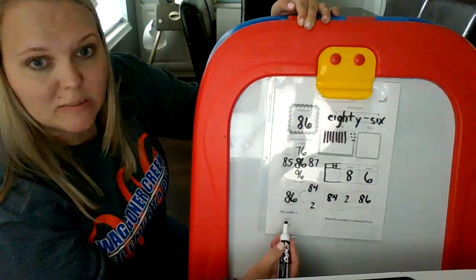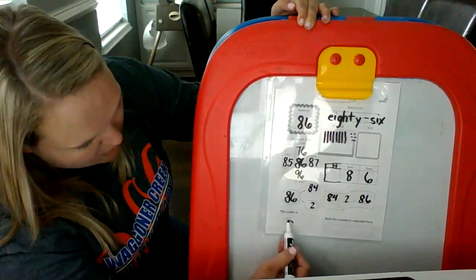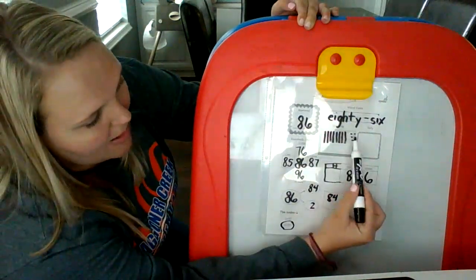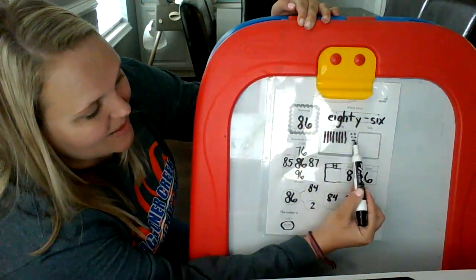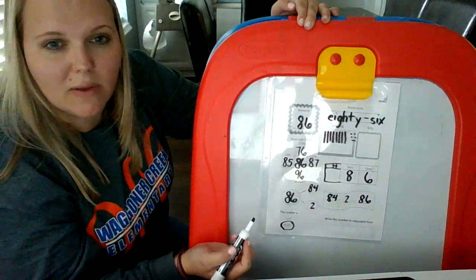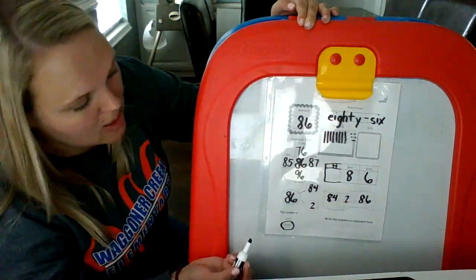This part right here talks about odd or even. This number is even. We encourage them to look back at their ones place and see if their dots have a partner, and if they do not have a partner, then it would be odd.